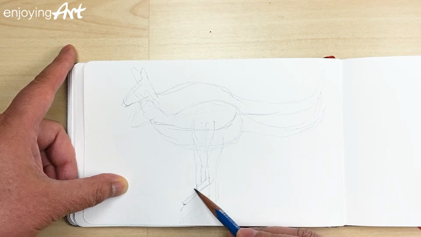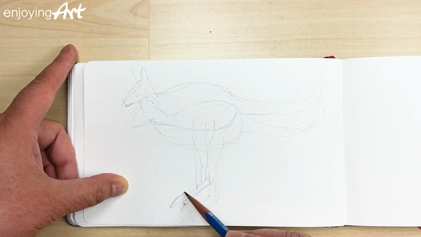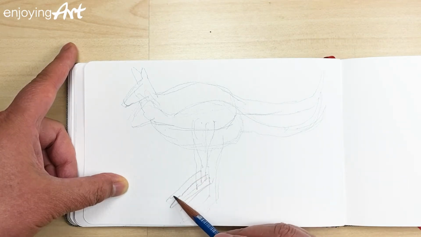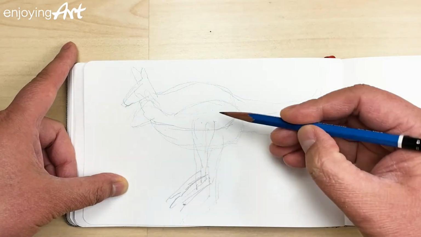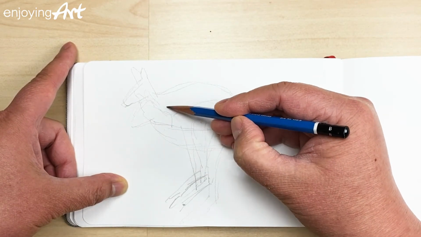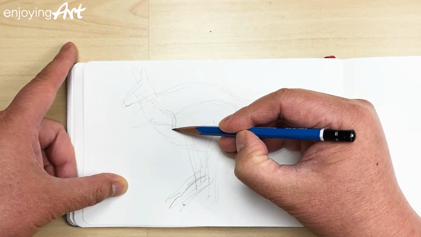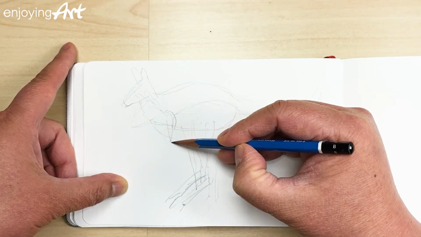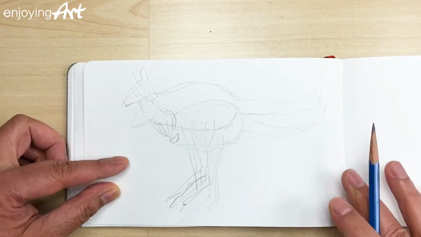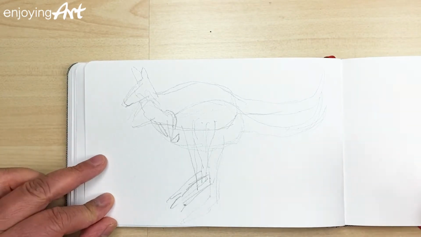And then here you go, have the two foot right over here, like that. And then the front, the little arm over here, like this. Okay, this is good. Now we know the composition.